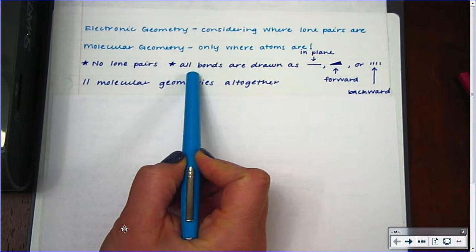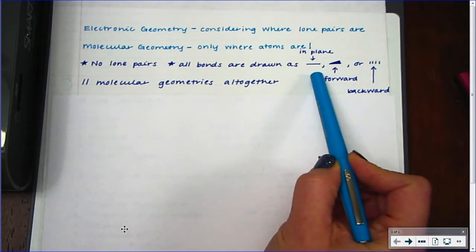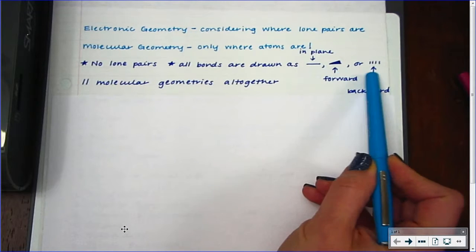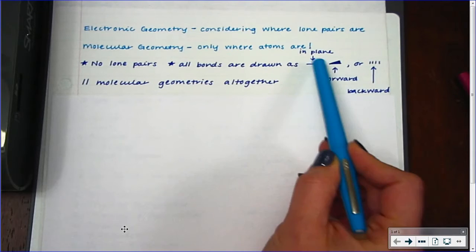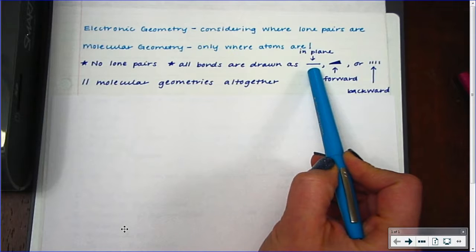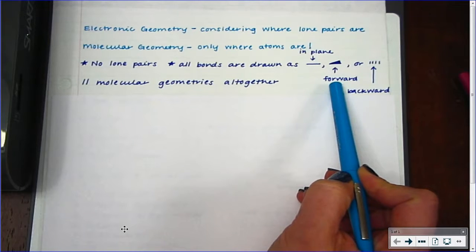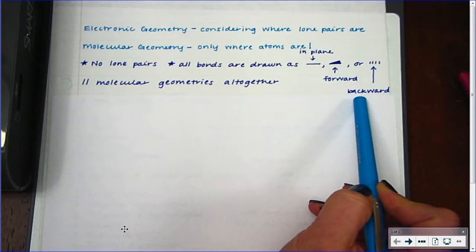The second part is that every single bond, whether it's single, double, or triple, will only be shown as a line, a wedge, or a dash. And you can see either above or below what these mean. So when we draw a line, it means that the bond is actually in the plane. And I'll elaborate further on that. When we have a wedge, it means it's coming out towards you or off of the paper that you're drawing your molecule on. And opposite of this, the dashes are going to mean that it's going behind the paper or backwards.